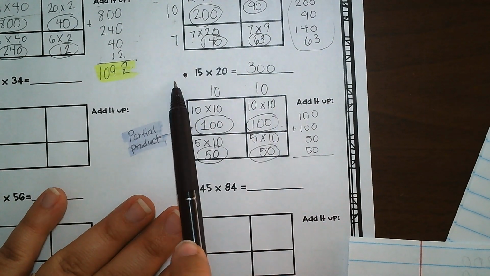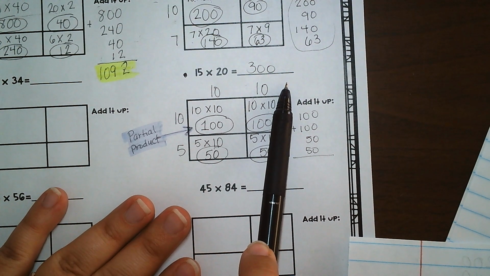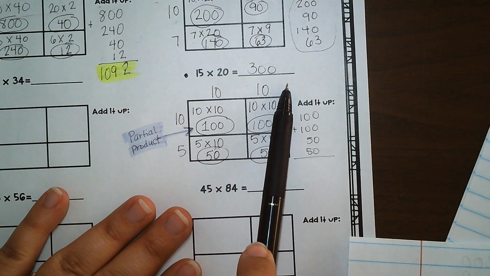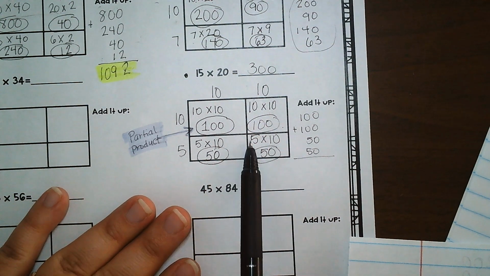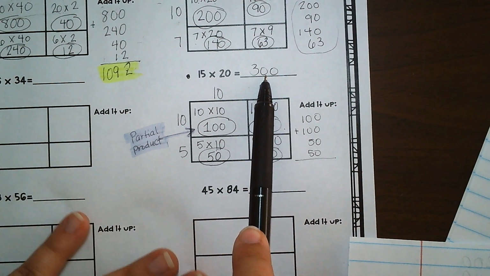If your answer is not here to finish off the equation, it is an incomplete equation. It means you're not actually answering your problem. You could have done all the work, which is great, but your answer has to be here, you guys. Make sure that that's there.